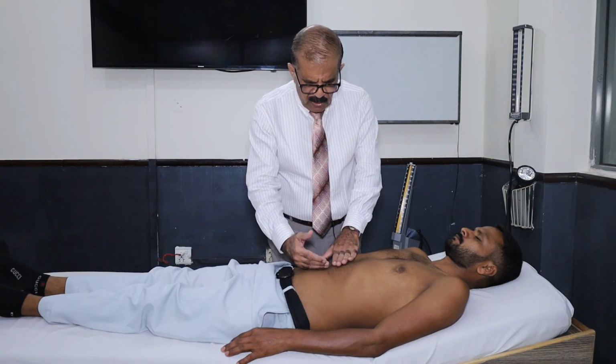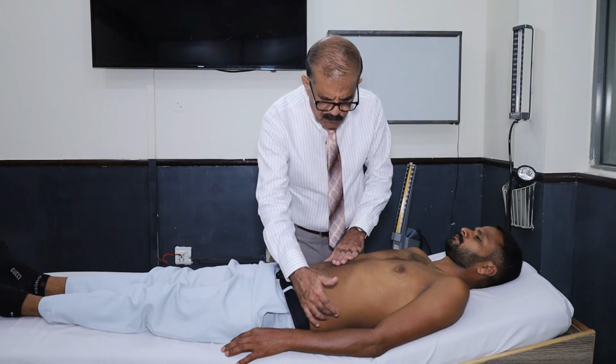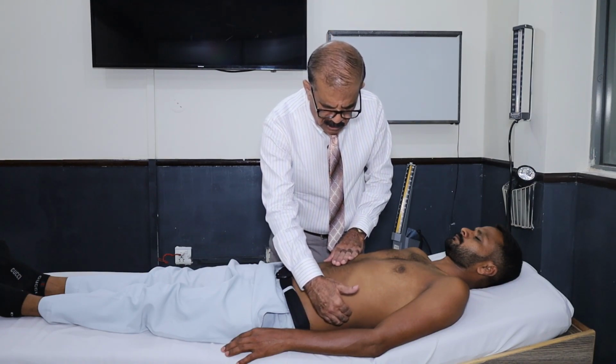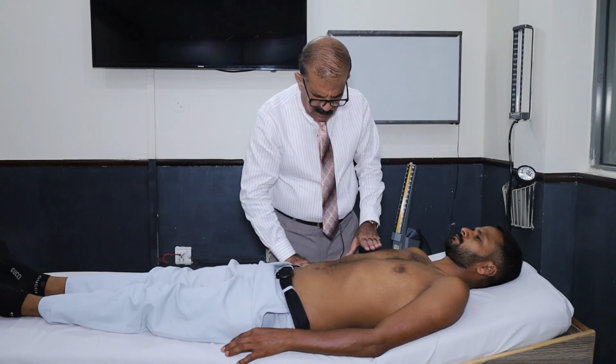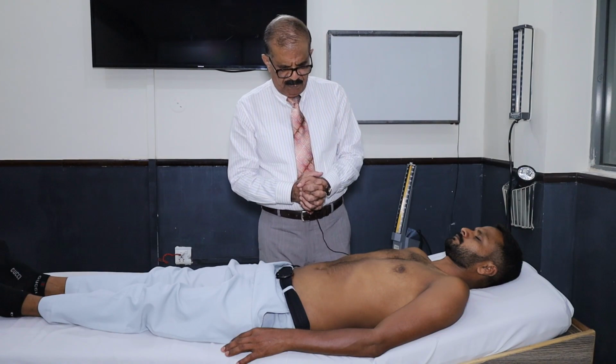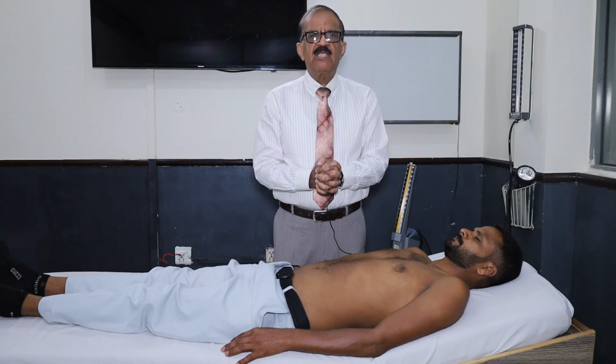On the lateral side and as we move downward, there is solid structure, our musculature. So all this area should be resonant.